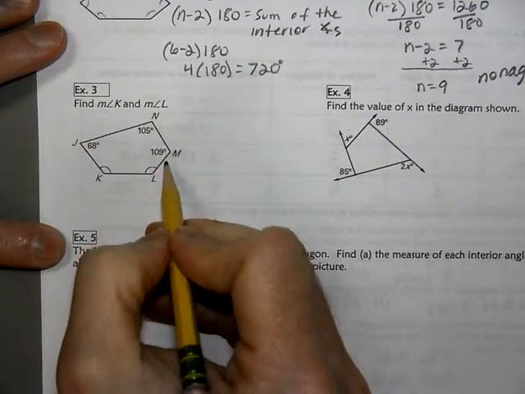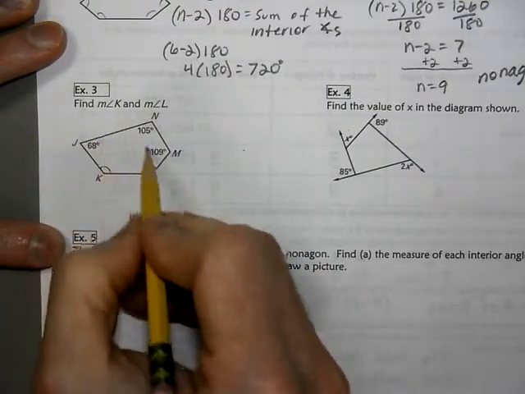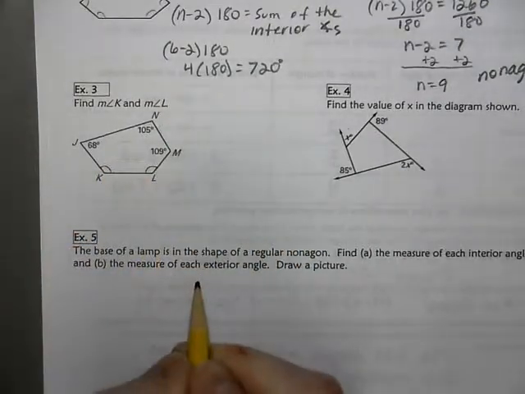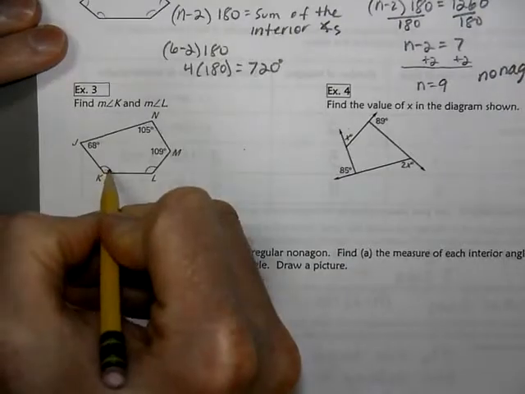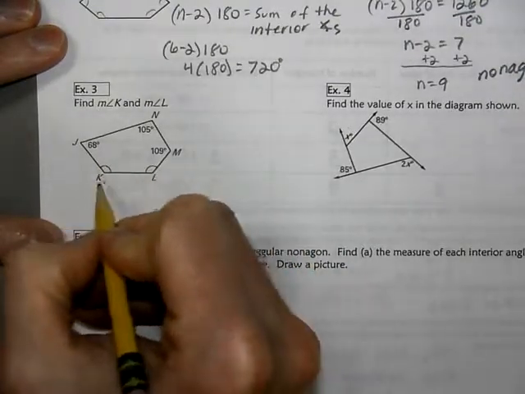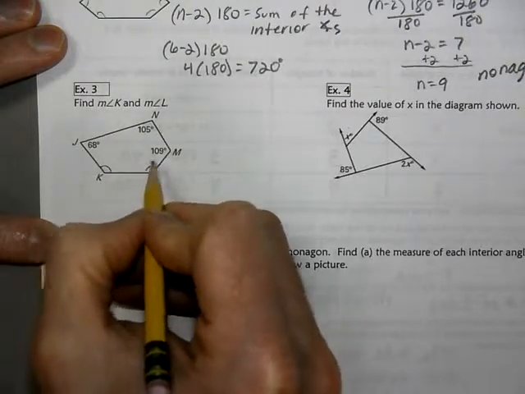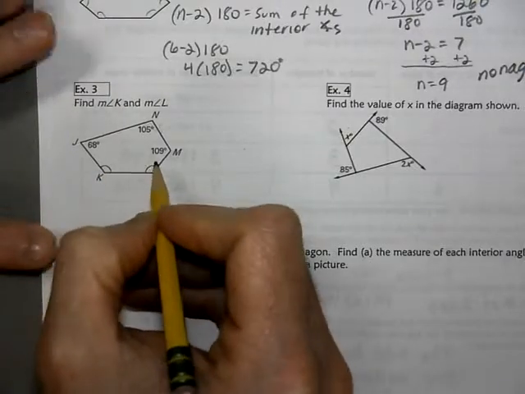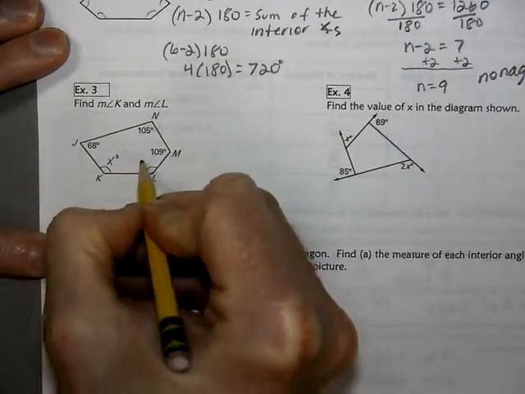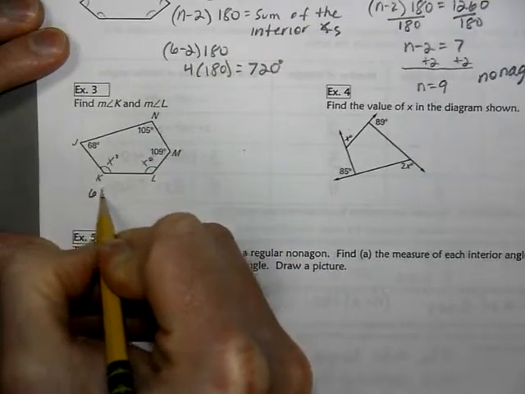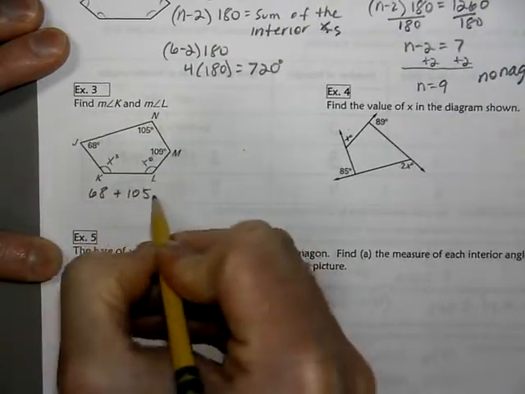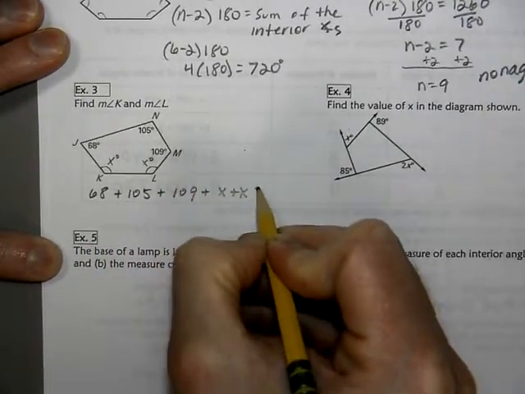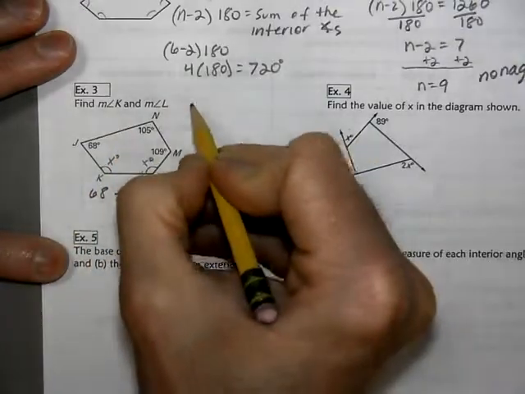Here we have 1, 2, 3, 4, 5, a pentagon. It has the angles in there. Notice that there are 2 measurements that don't have any degree values, but they do have a single curve, which is called a tick mark for an angle. And because they both have a single tick mark, they are the same measure. So we'll call each of these x. So we get 68 plus 105 plus 109 plus 2x, and it has to equal a 5-sided shape.